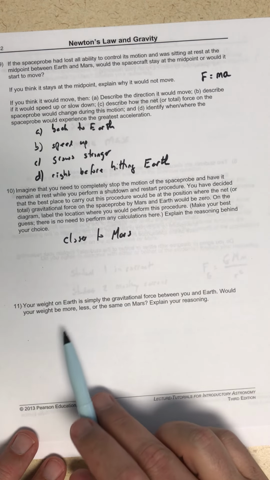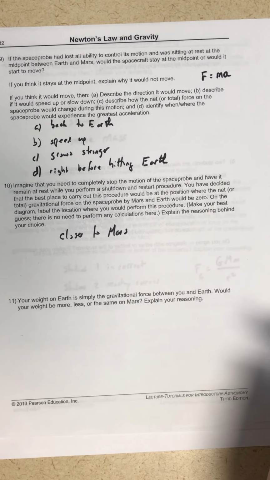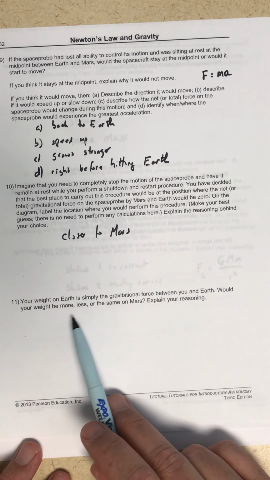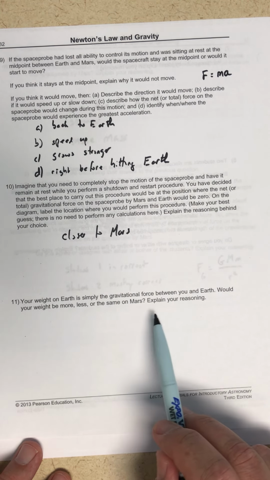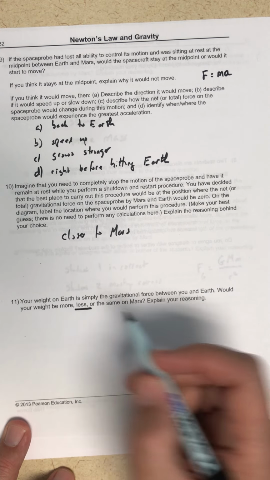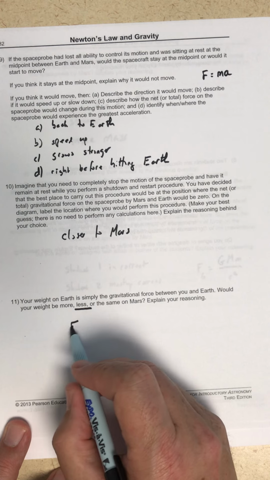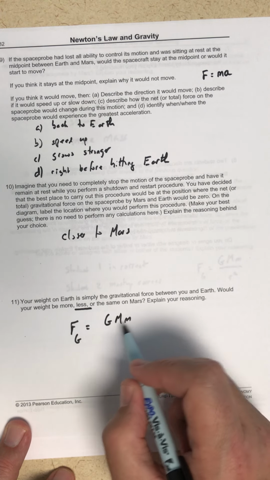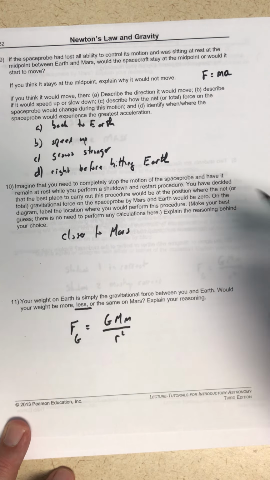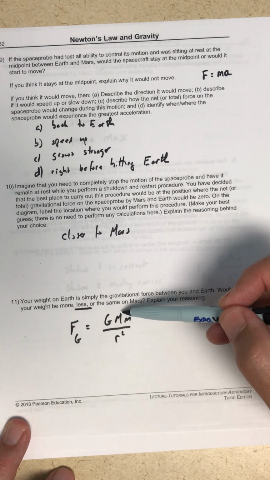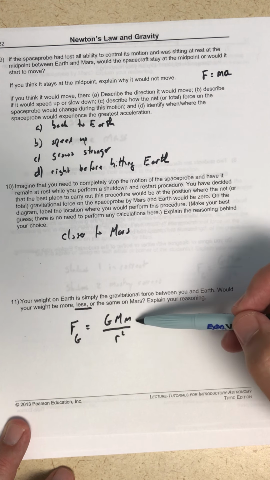All right. Your weight on Earth is simply the gravitational force between you and Earth. Would your weight be more, less, or the same on Mars? Explain your reasoning. It is going to be less. If we go back to our expression for the strength of the force of gravity, so I've got a constant, that doesn't change. M is now the mass of Mars.